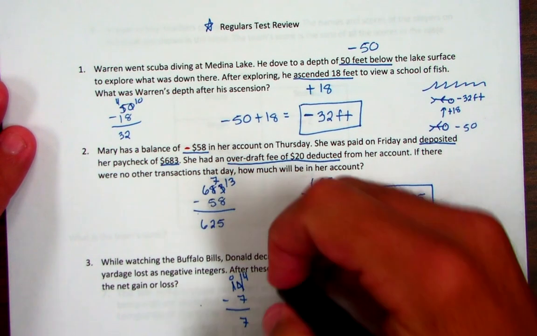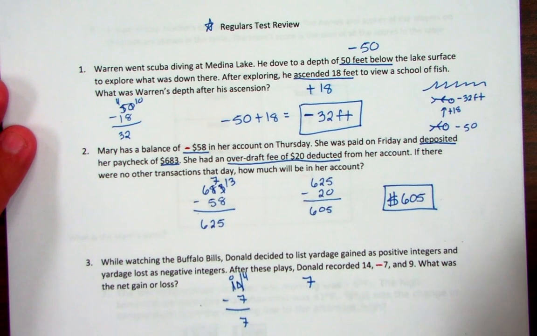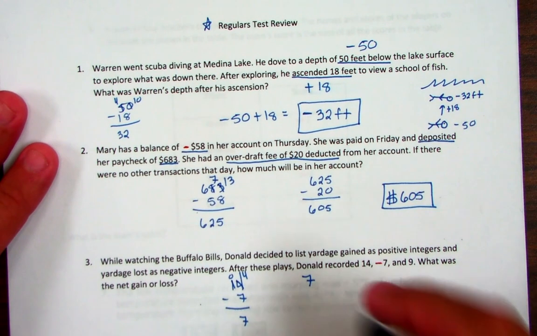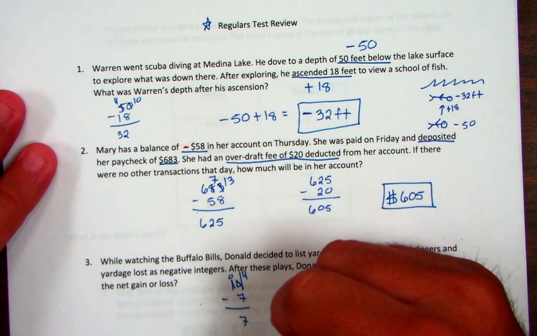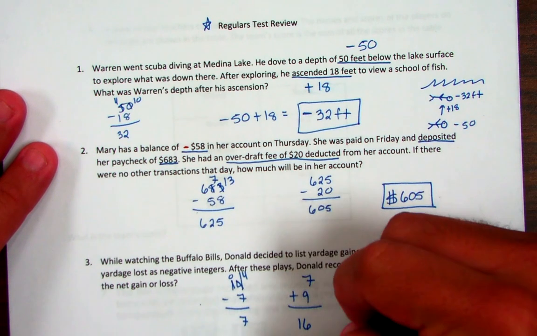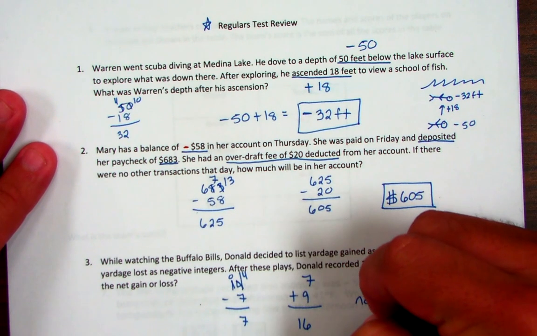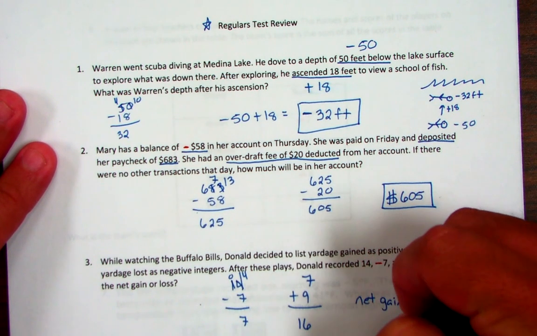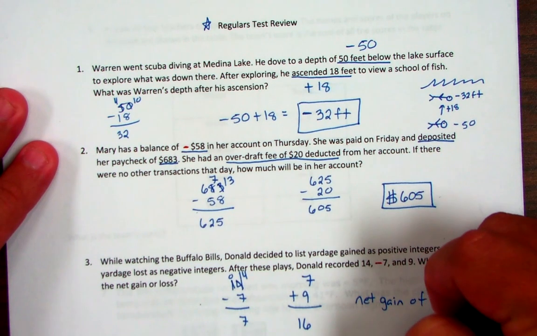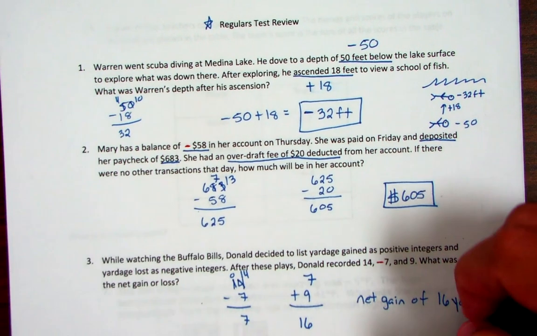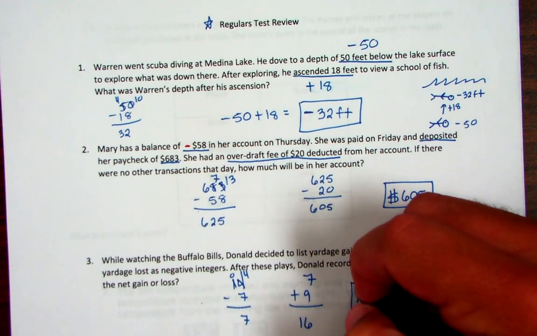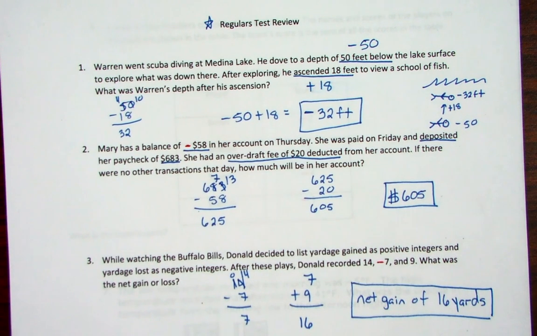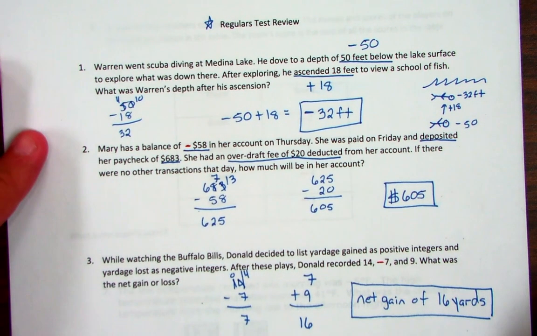Okay, so now they have 7 yards so far. And they gained another 9. So 9 plus 7 was 16. So they have a net gain of 16 yards. Not too bad so far.